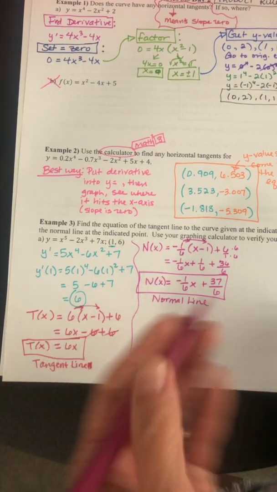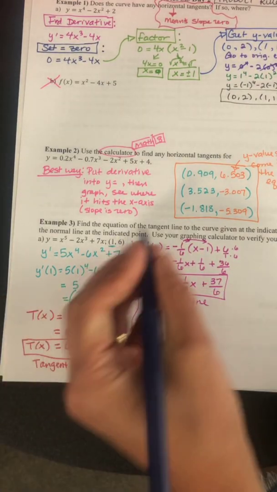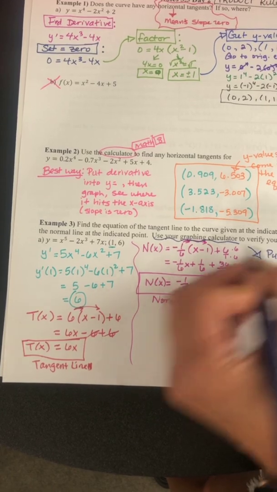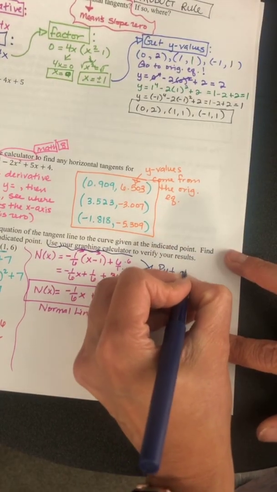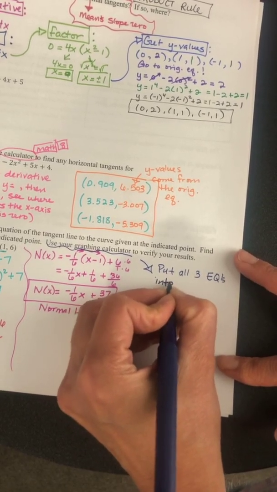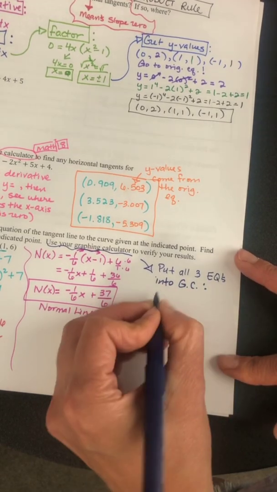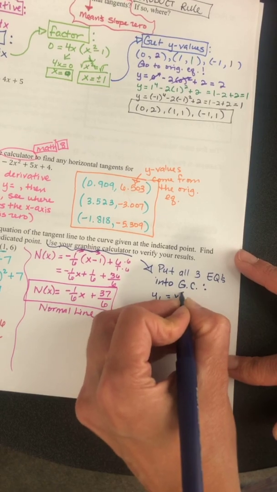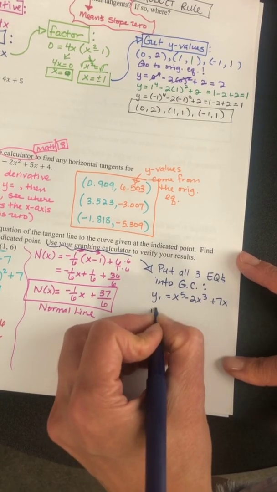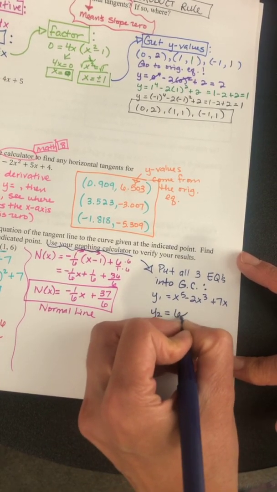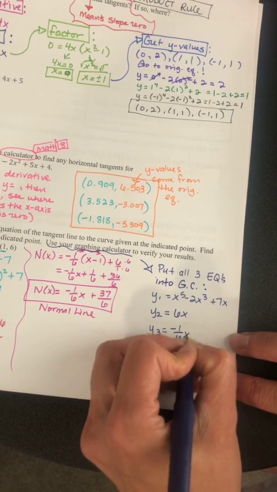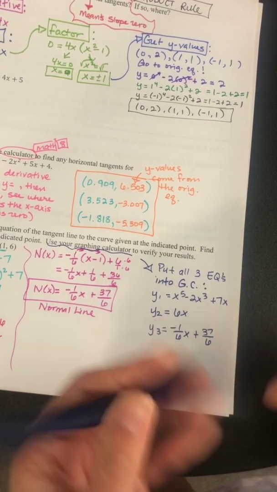Okay. Now what we got to do is we have to use our graphing calculator to verify the results. So what does that mean? We need to put all 3 equations into our graphing calculator. So we'll have y1 equals the original, x to the 5th minus 2x cubed plus 7x. And then y2 is 6x, that's the tangent line. And then y3 is the normal line, the negative 1/6 x plus 37 over 6.